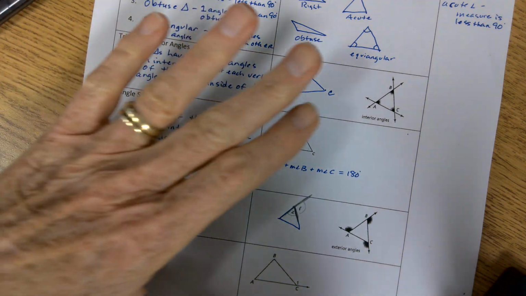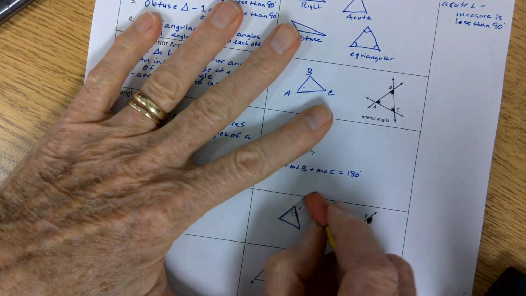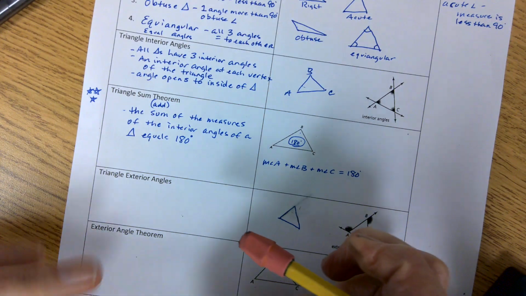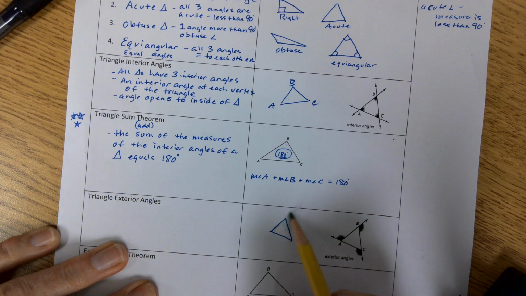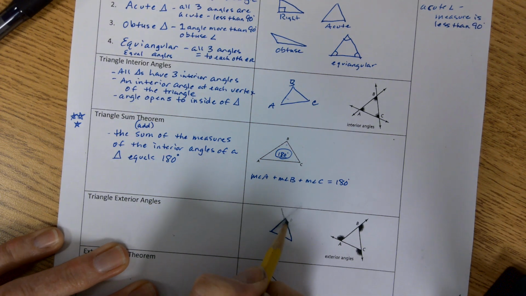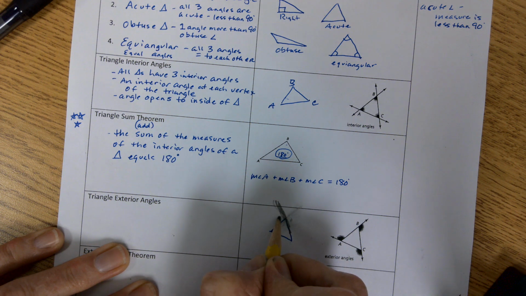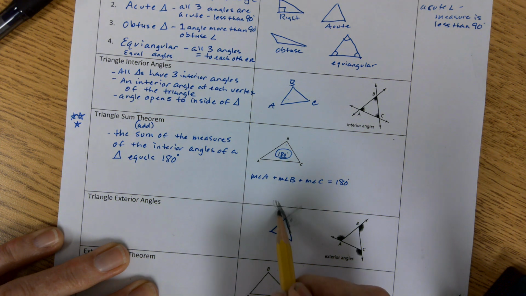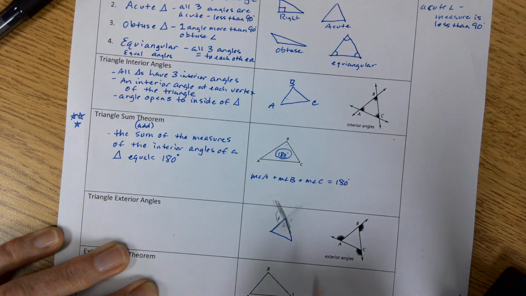Now, watch what I'm doing, please. The first time I just did this, I extended this side here. And I said this was my exterior angle. This time I'm going to go ahead and extend this side. Okay, if I do that, this would be my exterior angle going this way. And still, this is my adjacent interior angle. If you had both of them, you can see these are vertical angles. So these angles are congruent to each other.